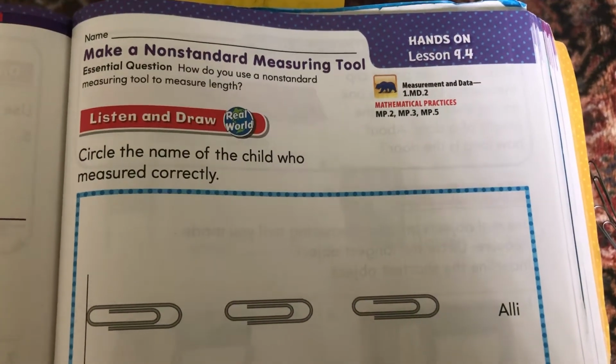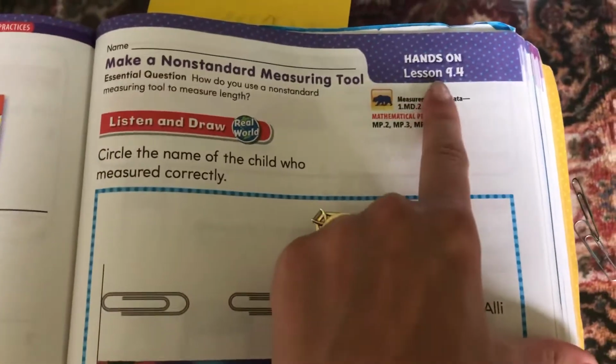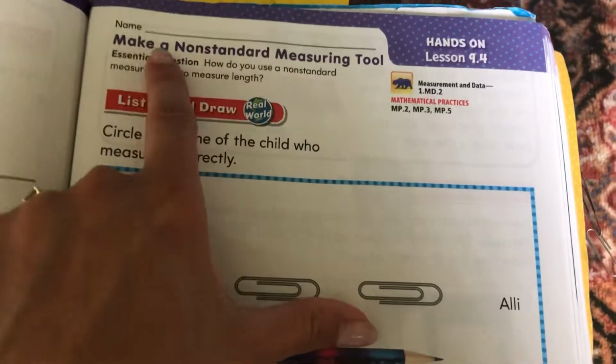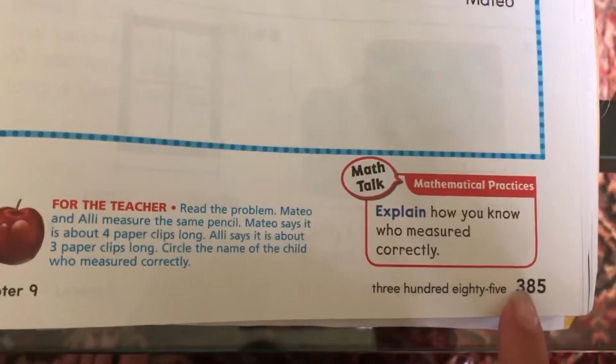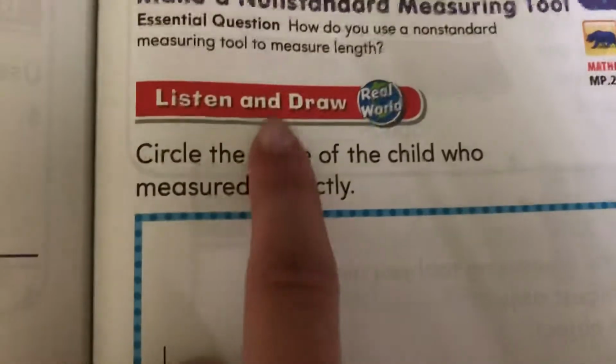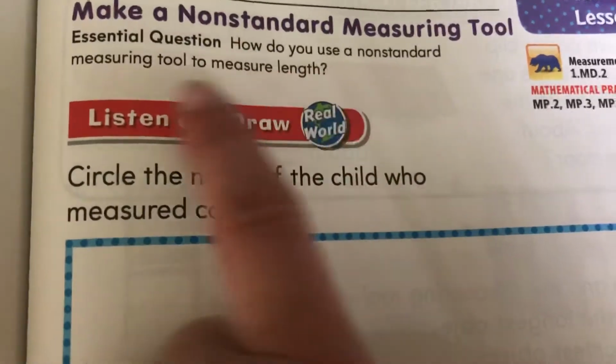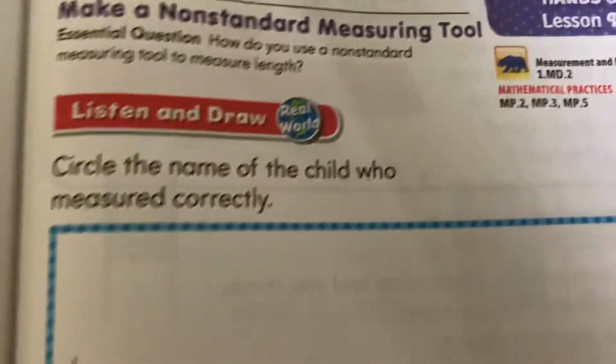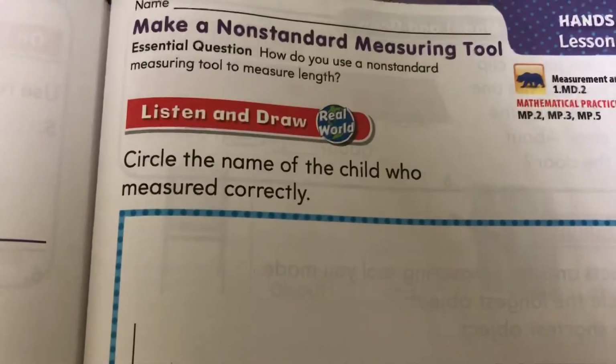Hi mathematicians, today we are on lesson 9.4 in your Go Math book, Make a Non-Standard Measuring Tool, on page 385. And our question is this: how do you use a non-standard measuring tool to measure length? And I talked to you a little bit about non-standard measuring tools.